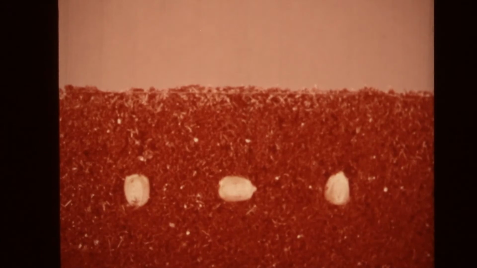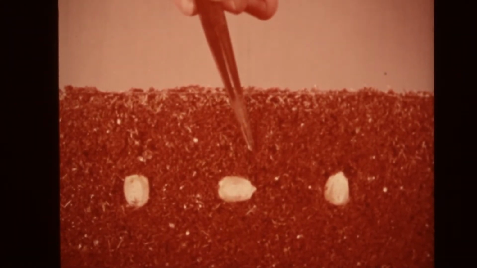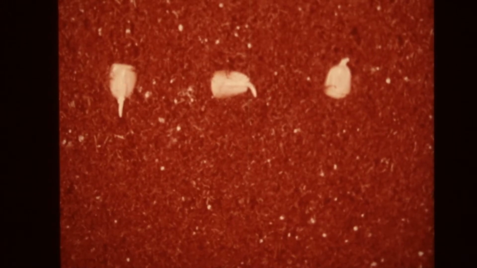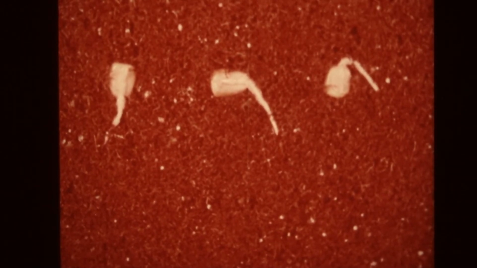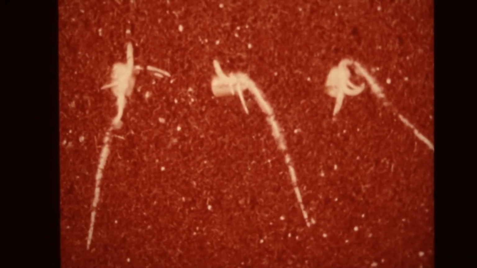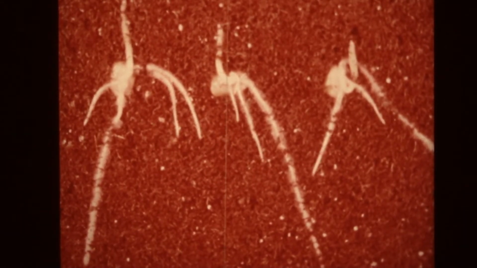3 grains of corn are planted. The first one is upright, the second on its side, the third upside down. Plant number 1 is growing normally. In number 2, the root is curving downward. Notice that in number 3, root and stem make reverse turns. No matter how the seed is planted, the root goes downward and the stem upward.